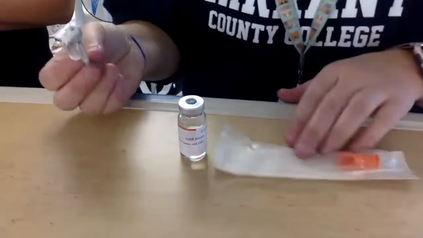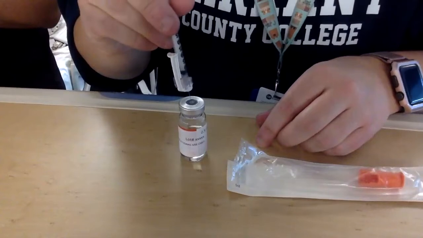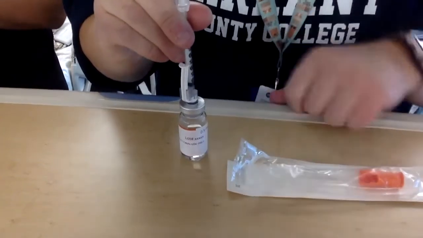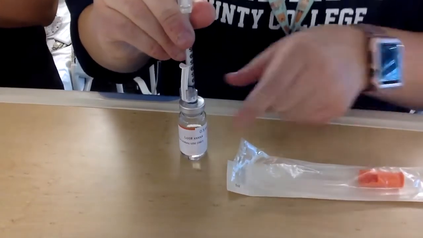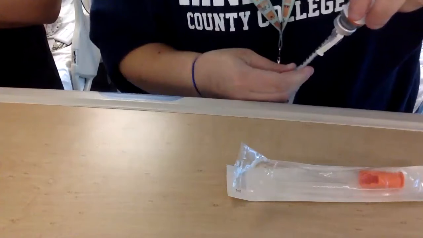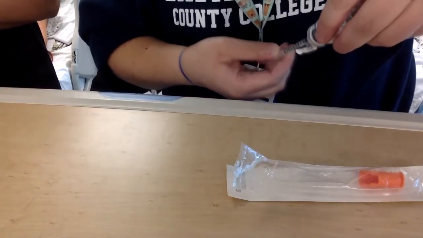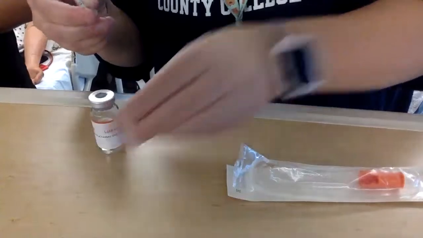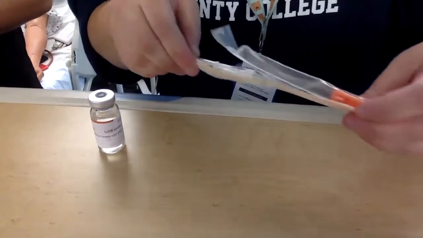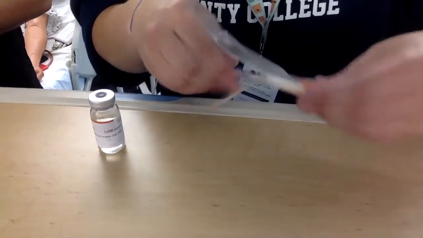So I pull back 2 units of air, then I'm going to inject. If this is clean, I do not have to swab it off. And then, as I did before, I'm going to pull back just those 2 units. All right, so I have that there. And then I am going to make sure that everything is clean and sterile.